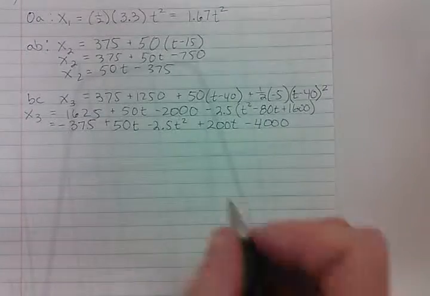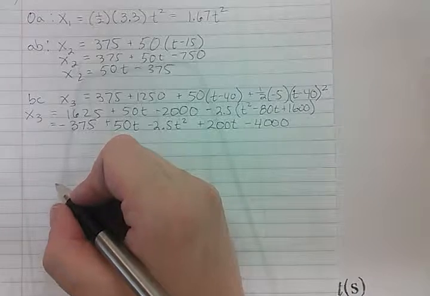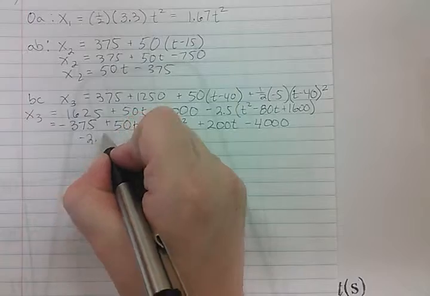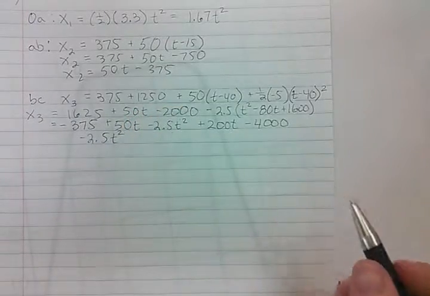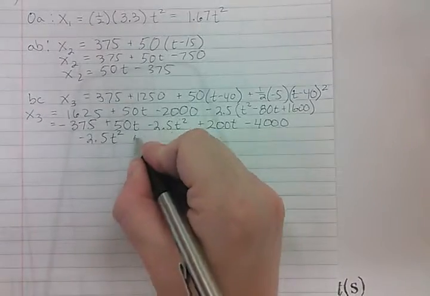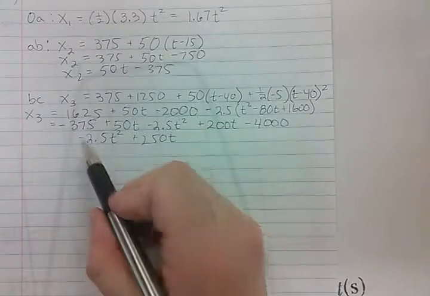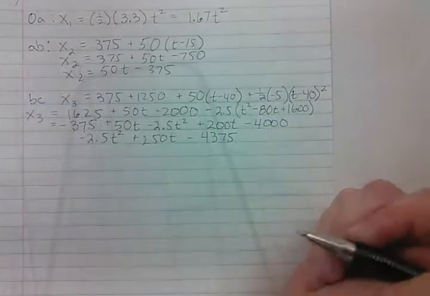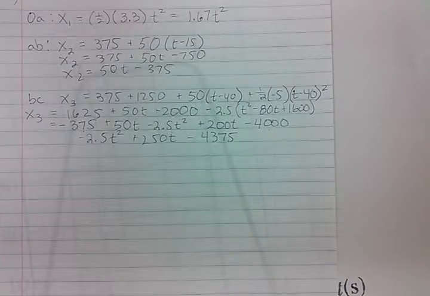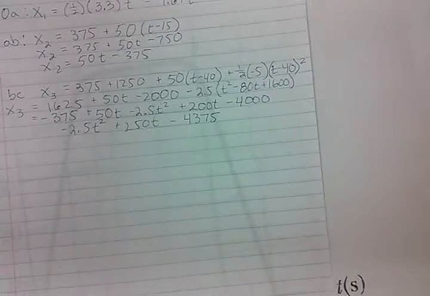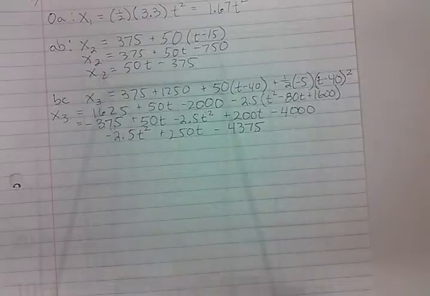Okay, continue to combine like terms. So there's no other term with the t squared. And then let's do the t's, plus 250t. And then these numbers. So you get negative 4,375. Whew, so that was a really big part of that problem.